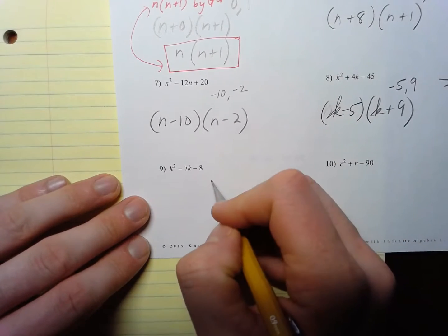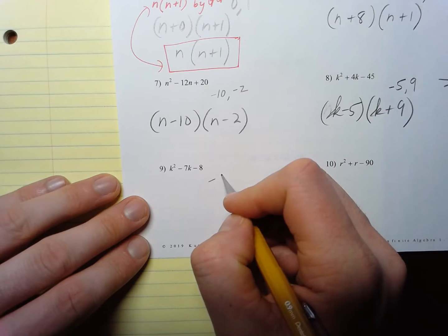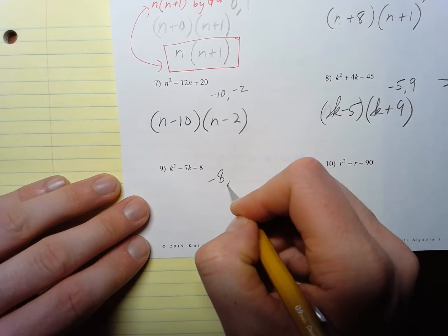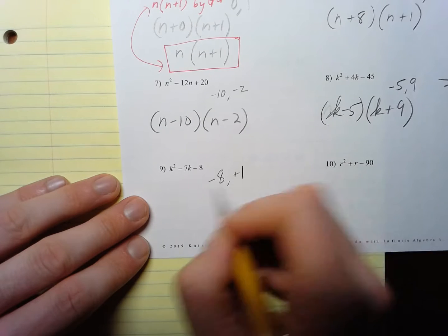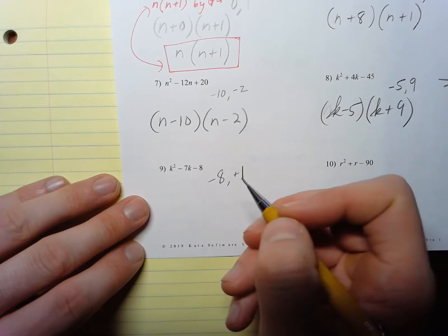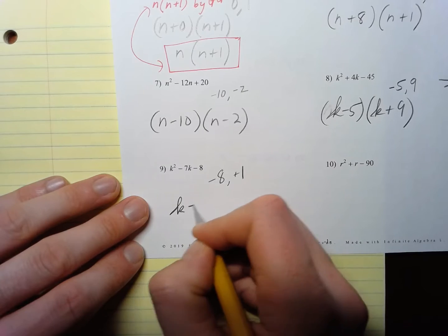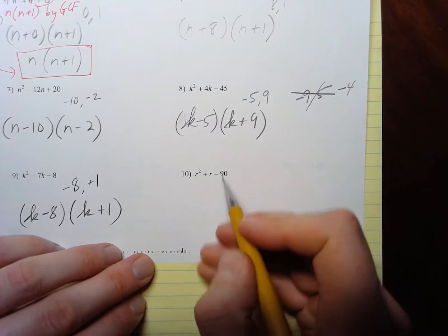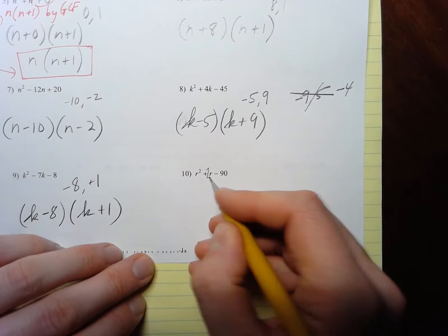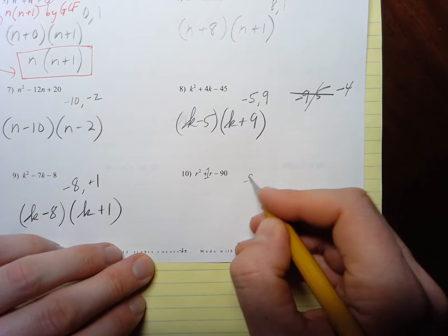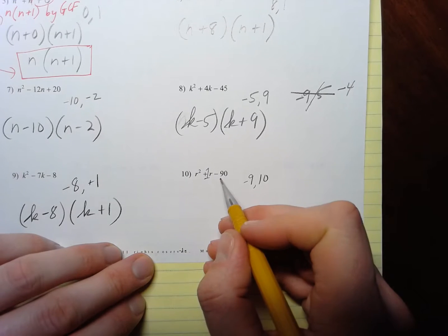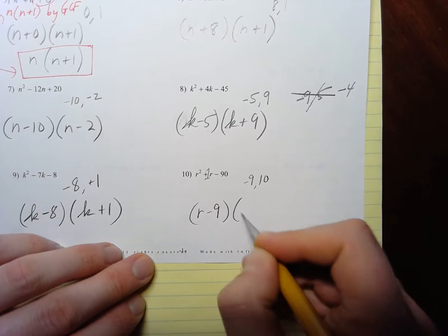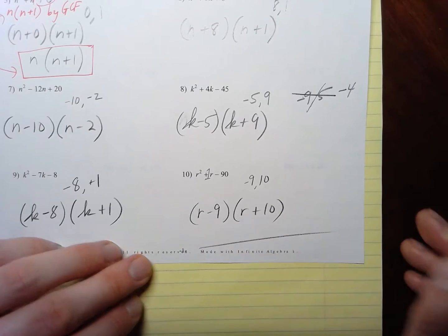Here, what about minus 8 and plus 1? If I multiply those, I get minus 8. When I add them, I get minus 7. And that was even tricking me a little bit. So sometimes you get a little stuck, and that's perfectly fine. Okay. Plus 1 right there. I'm thinking a negative 9 and a positive 10. Negative 90 when I multiply. When I add, I get plus 1. So it's r minus 9 and r plus 10. Good.